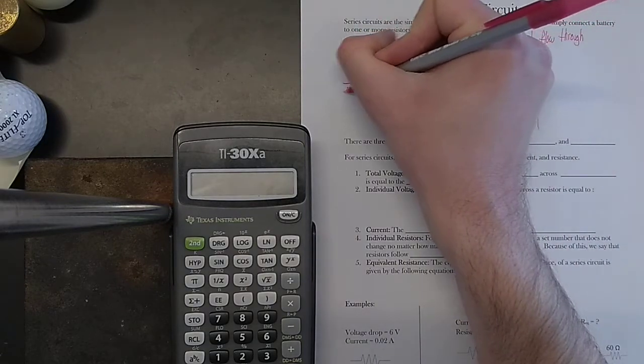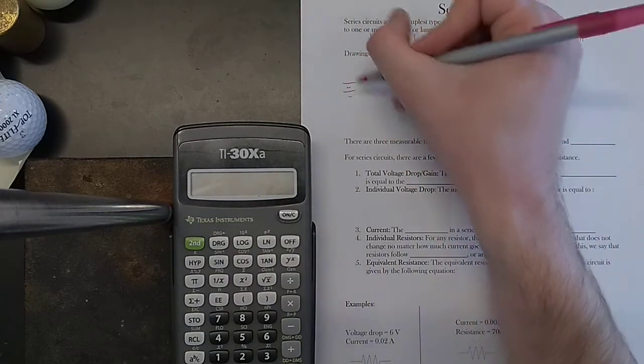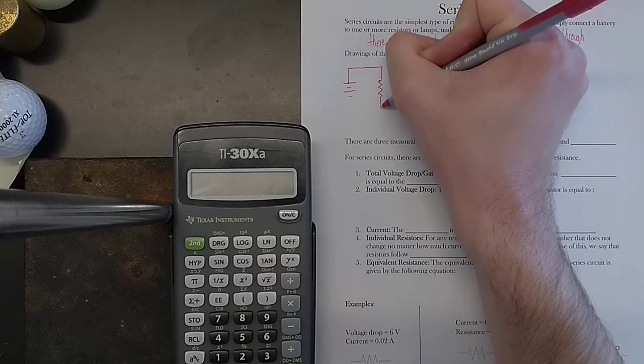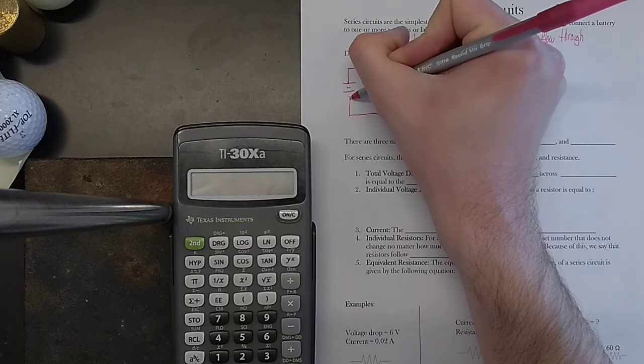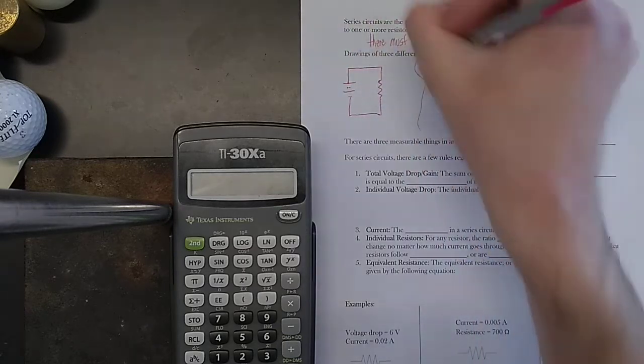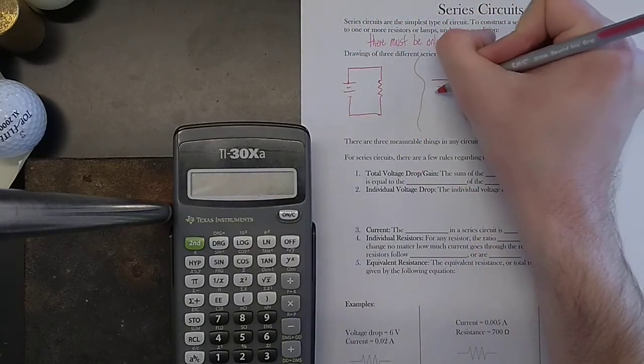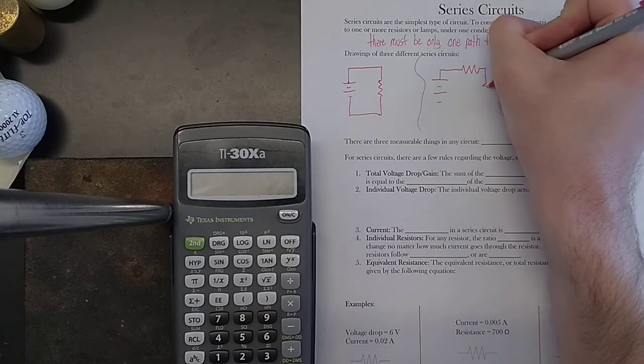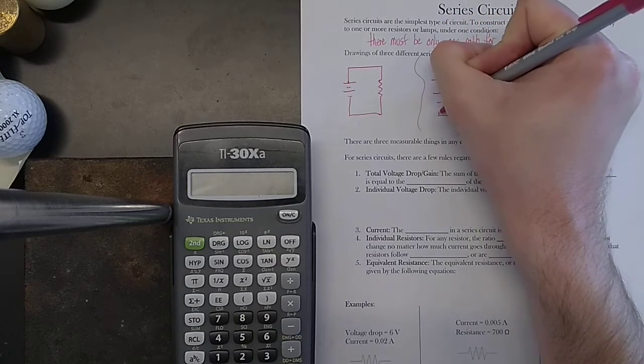Okay, we're going to use the circuit diagrams that we see in the reference table. Here's a battery. We're going to connect that via wires to a resistor. This is the most basic type of series circuit you can have. One battery, one resistor, wires connecting the two. You could also have something like this. You could have something where there's two resistors. That's also a series circuit.